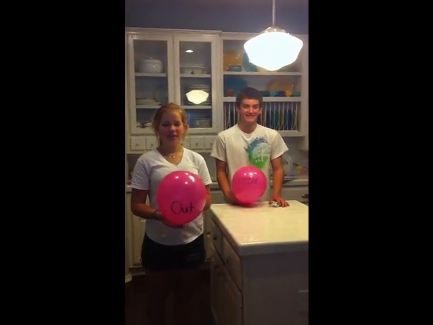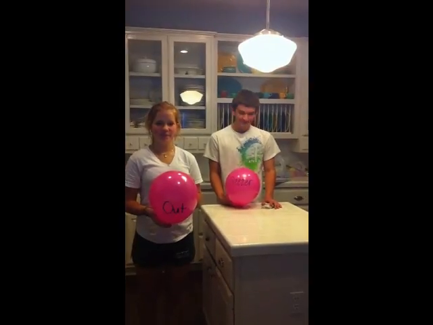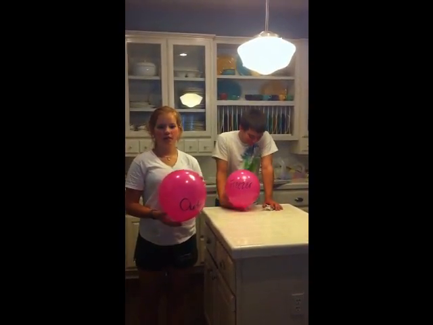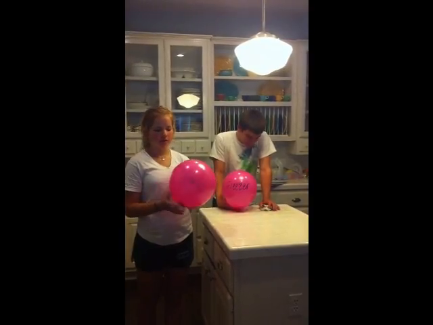Okay, today we're demonstrating Charles' law, which is V1 over T1 is equal to V2 over T2. They're directly proportional, so we're going to put this balloon outside, and since the sun will heat it up, it should expand because the molecules will move around faster and take up more volume.